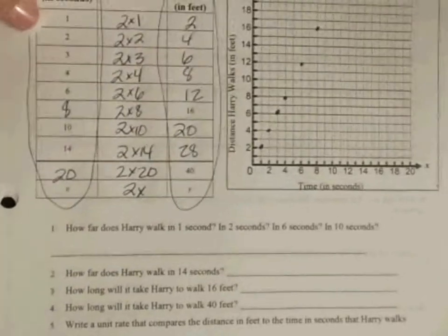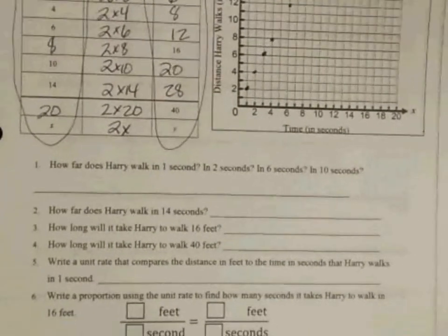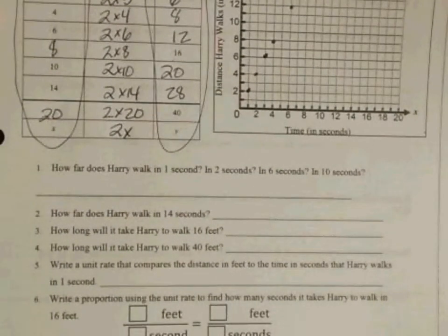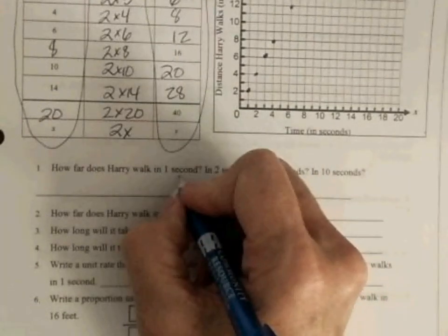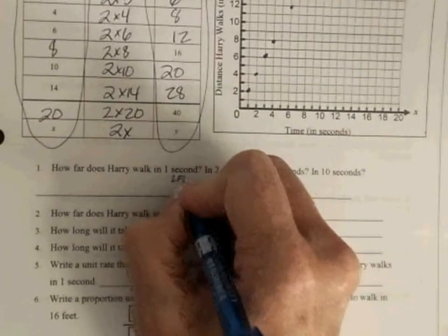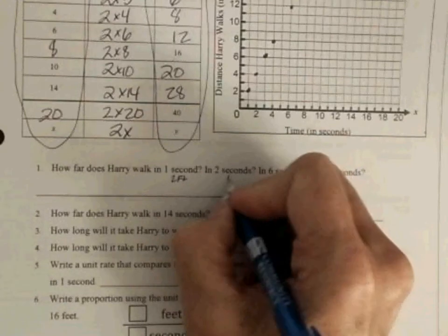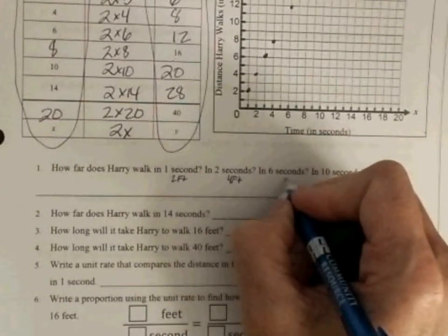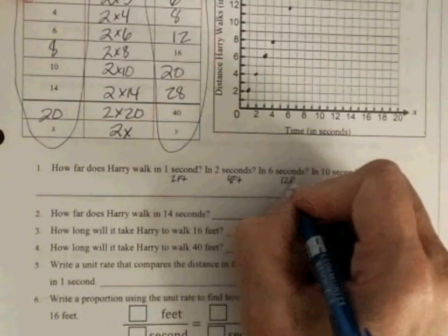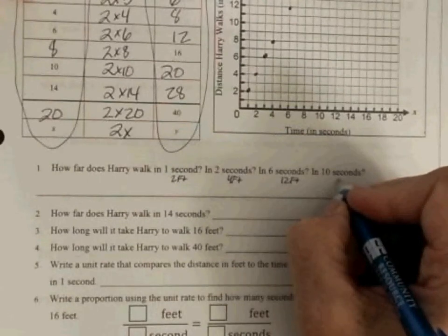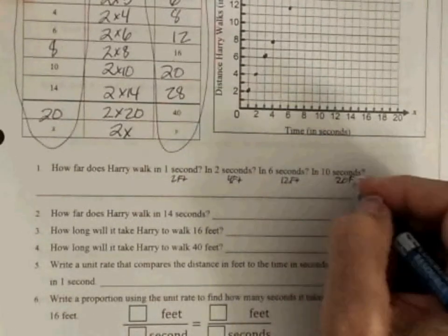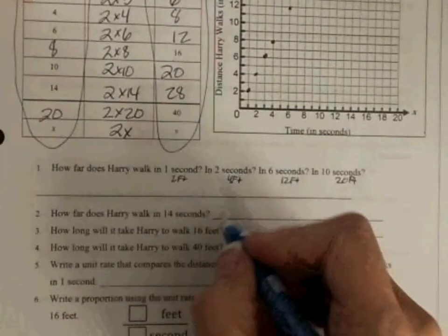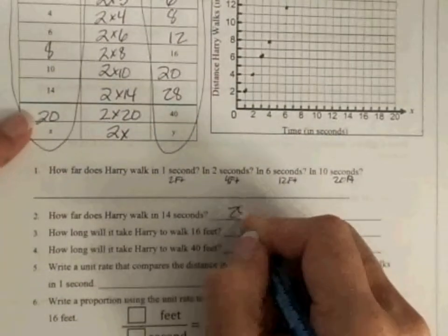So on number 1, it's just asking us questions on our graph that we've already figured out. How far did he go in 1 second? 2 feet. 2, 4 feet. 6, 12 feet. 10, 20 feet. How far did he walk in 14 seconds? 28 feet.